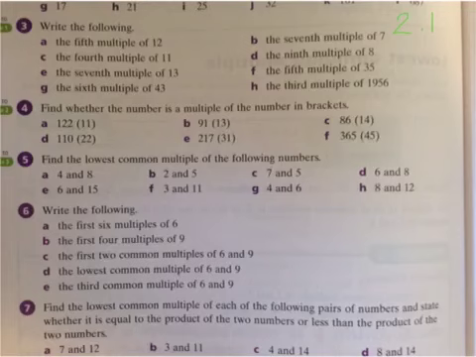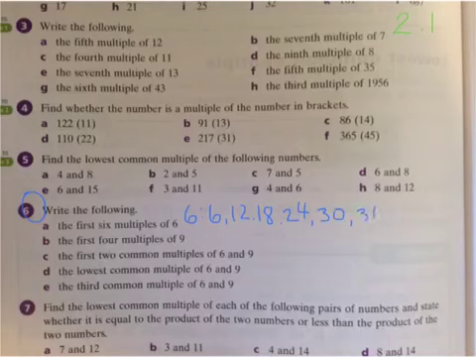Okay, so let's have a look at a question like number 6. The first 6 multiples of 6, let's list those. This is a revision. 6, 12, 18, 24, 30, 36, and that's 1, 2, 3, 4, 5, 6.